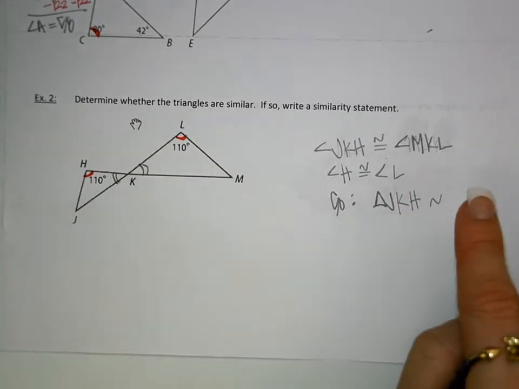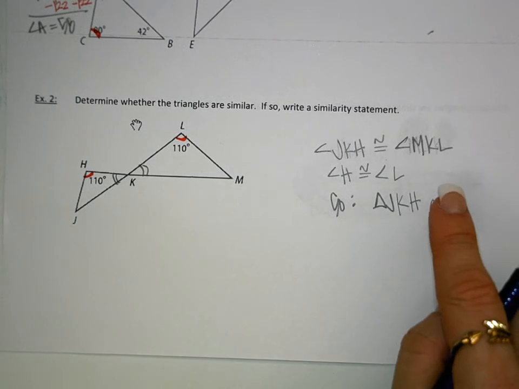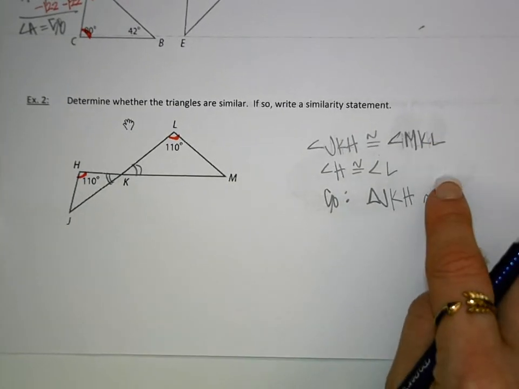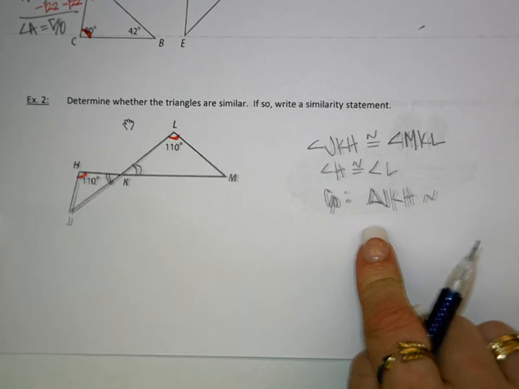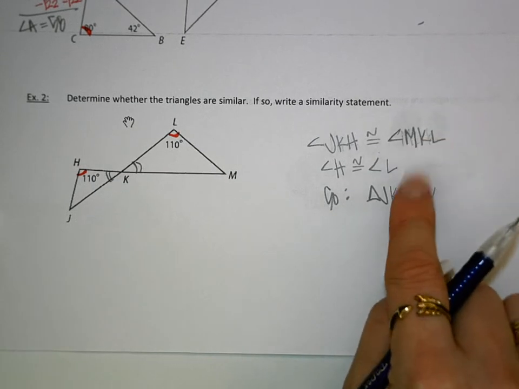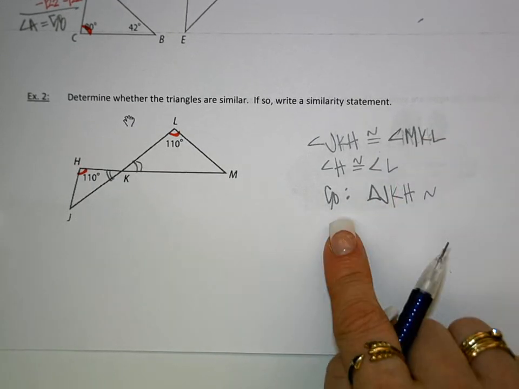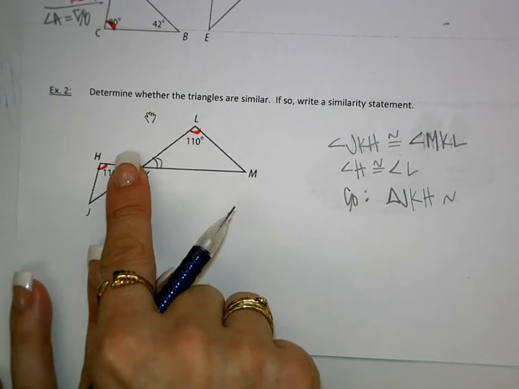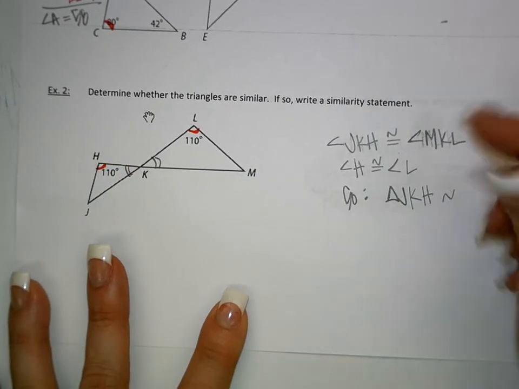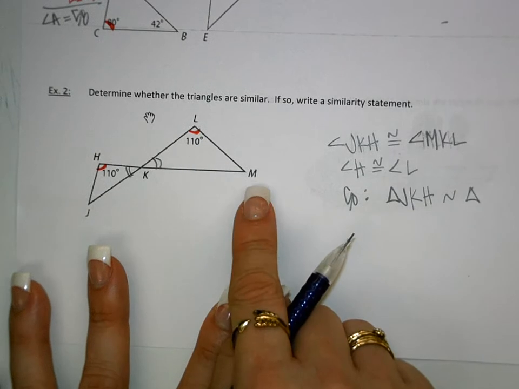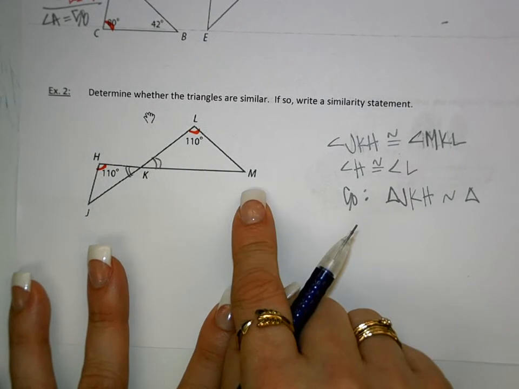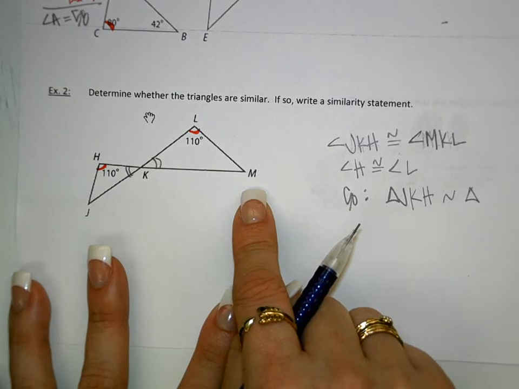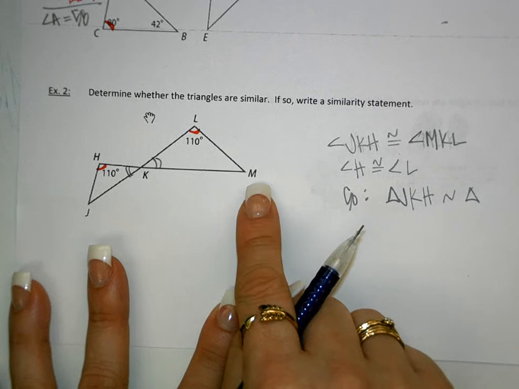Okay, this is how we write similarity statements. You have to write two statements. Then you tell me what that means. So we gave you two angles that are similar. So that means triangle JKH is similar to triangle what? How do you name this triangle? MKL.